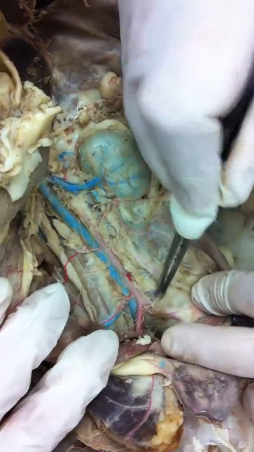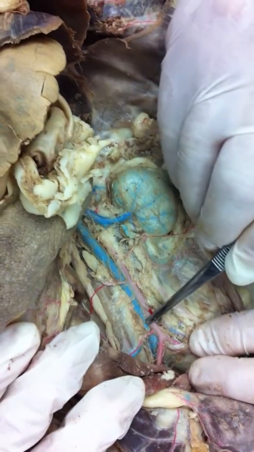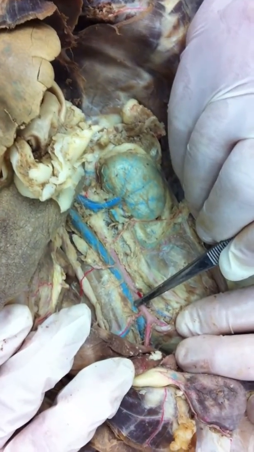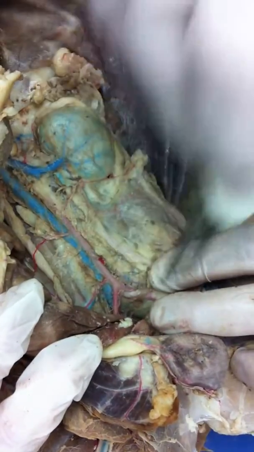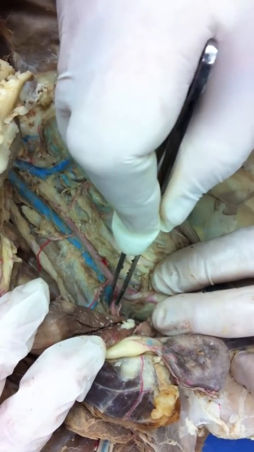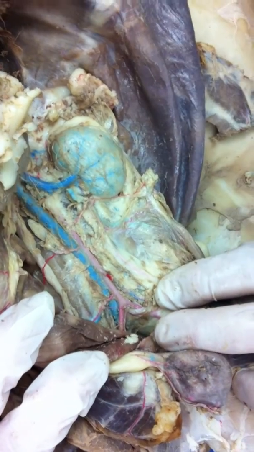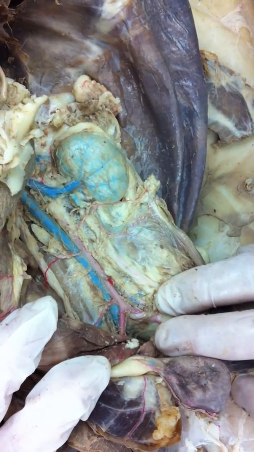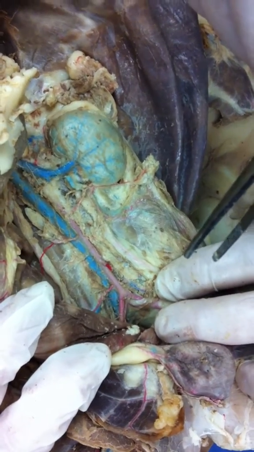But look at this. Okay. There's the aorta, isn't it? Okay. And see this right here? This is external iliac. This is internal iliac. Now, humans and cats are different. We have a common iliac. They don't have that.